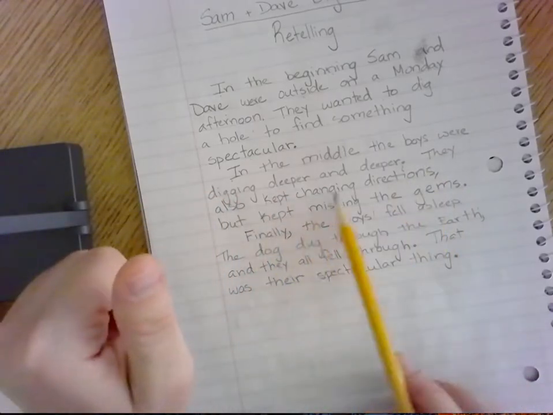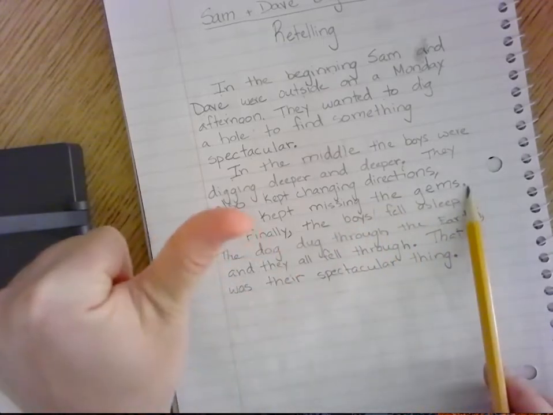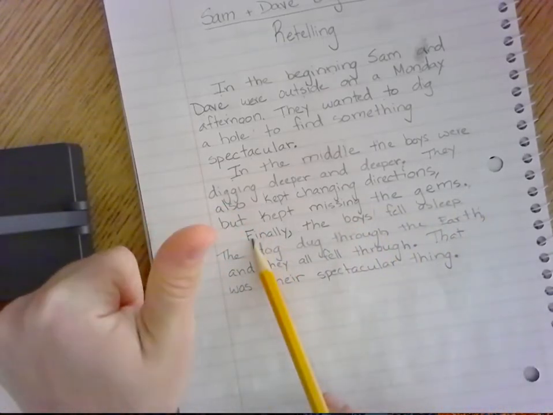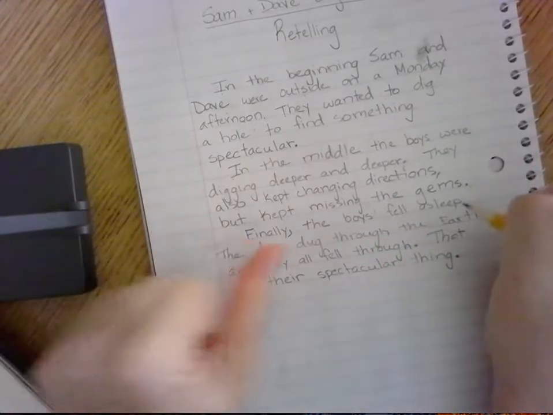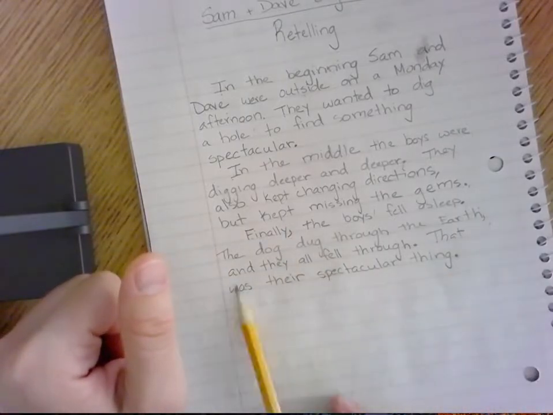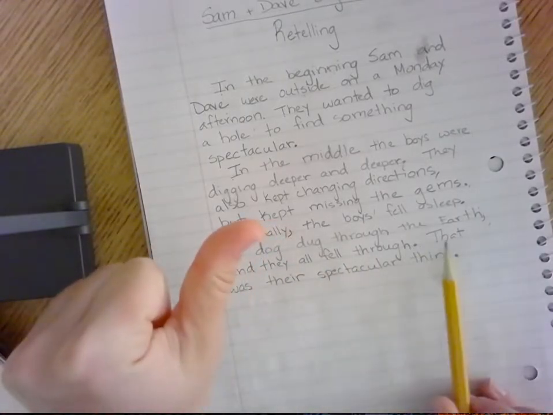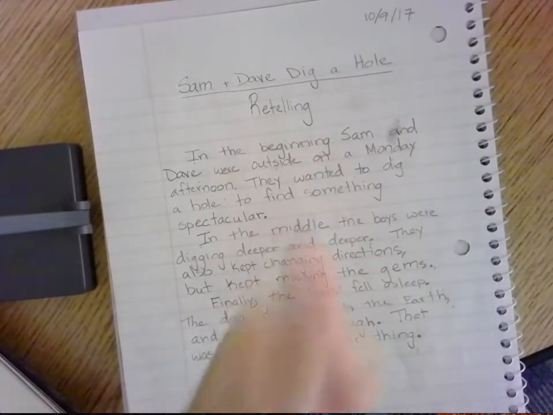They also kept changing directions but kept missing the gems, period. Capital letter. Finally, the boys fell asleep. Period. Oh, that one's kind of light. Good thing I checked. The dog dug through the earth and they all fell through. Period. Letter. That was their spectacular thing. Woo! I'm done. Looks good.